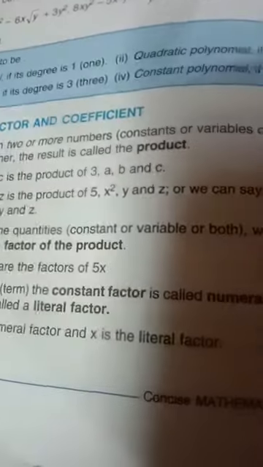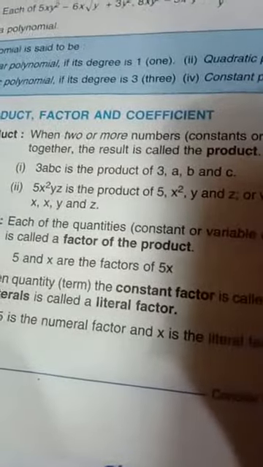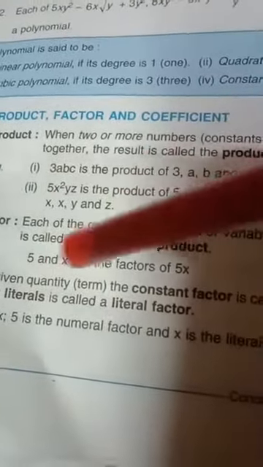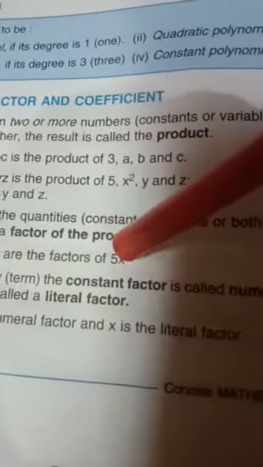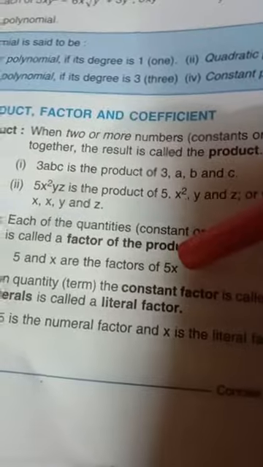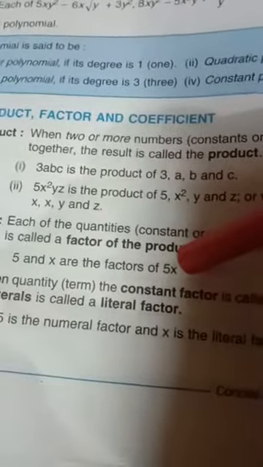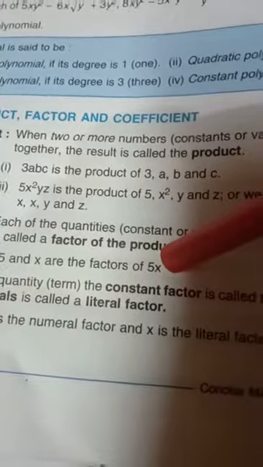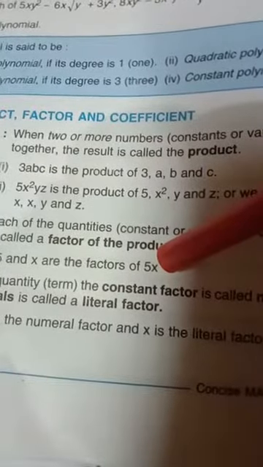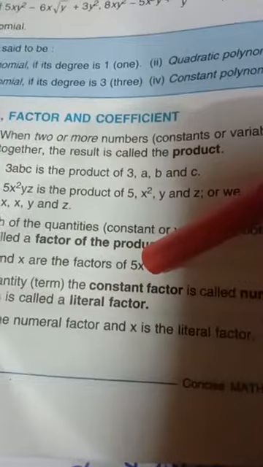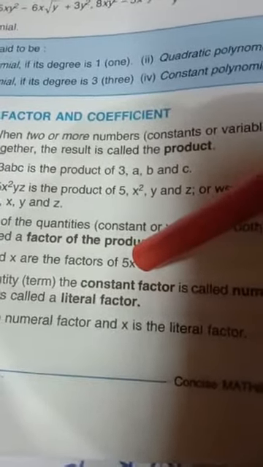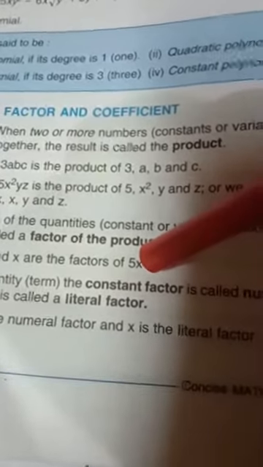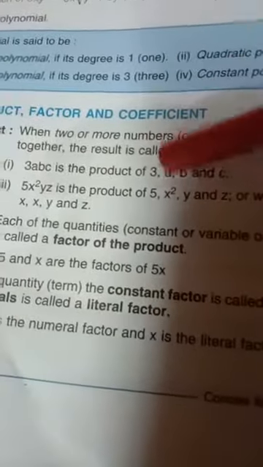Each of the quantities which form a product is called a factor of the product. See, 5x is a product, you know. 5 into x is a product, then 5 and x are called factors. You already learned what factors are. What are the factors of 4? 1, 2 and 4 are the factors of 4. Now factors of 6: 1, 2, 3 and 6. In the same way, factors of 5x are 5 and x.